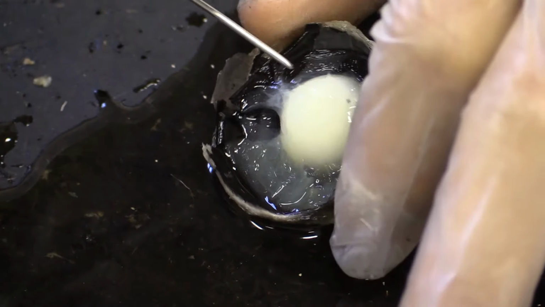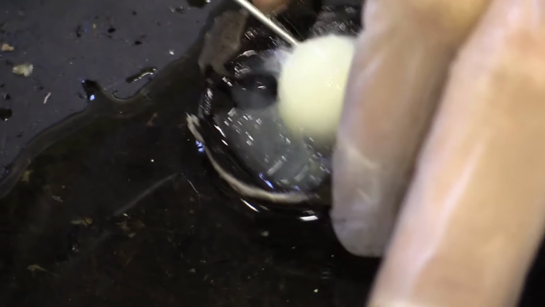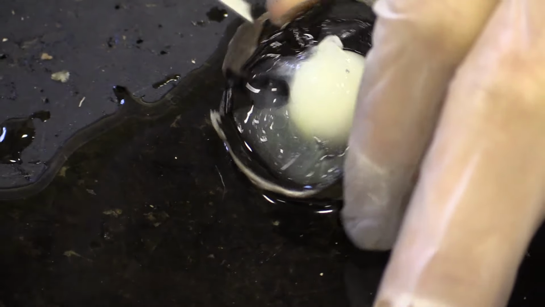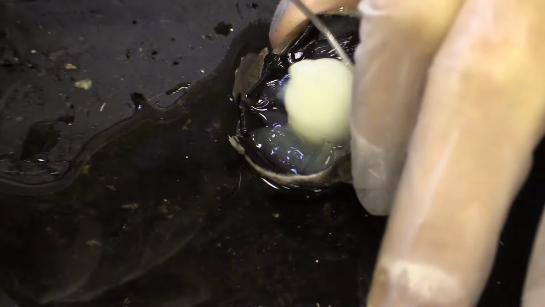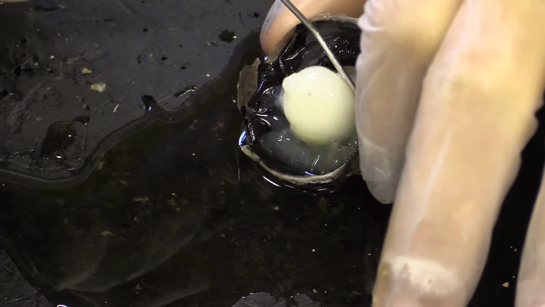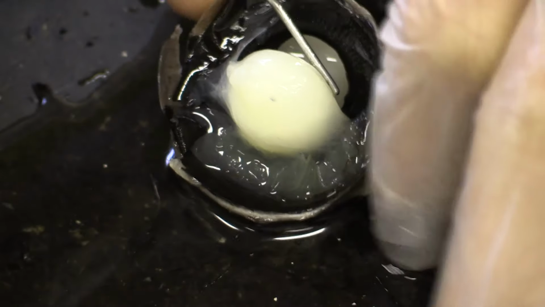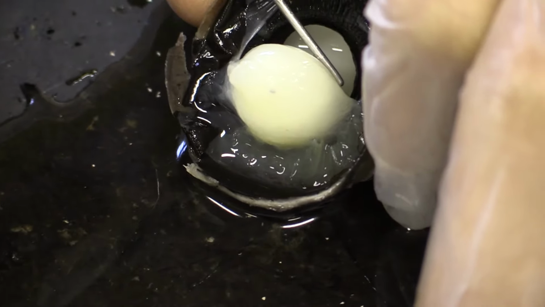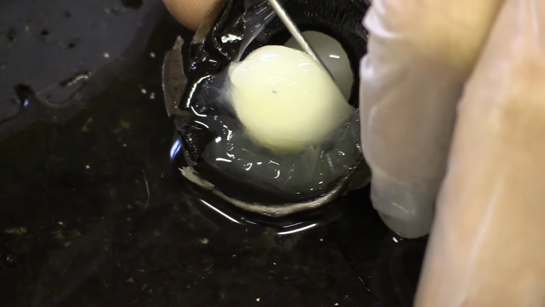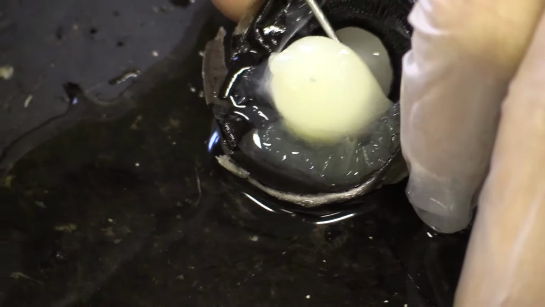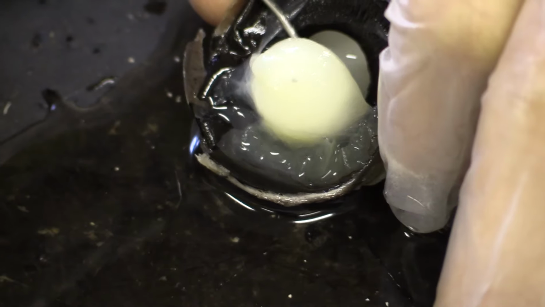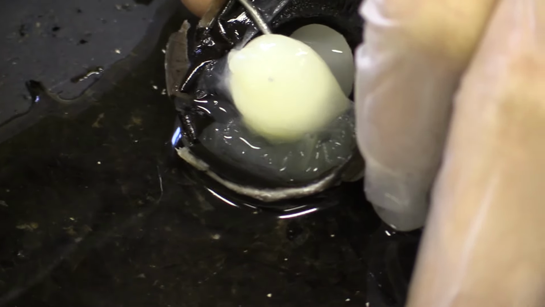So, if I just slowly lift up the lens, it'll perhaps better show you. And you can see just there, at the tip of my needle, it's attached to the lens. Those suspensory ligaments, that ciliary body, is directly attached to the lens. If I lift up a little bit more, it just looks like cling film, correct?